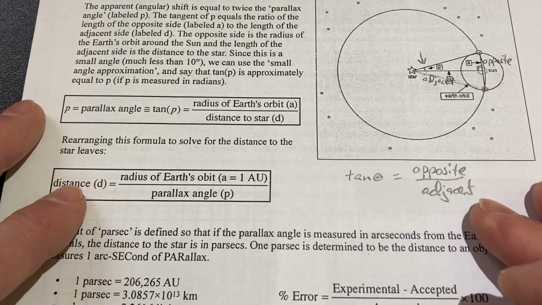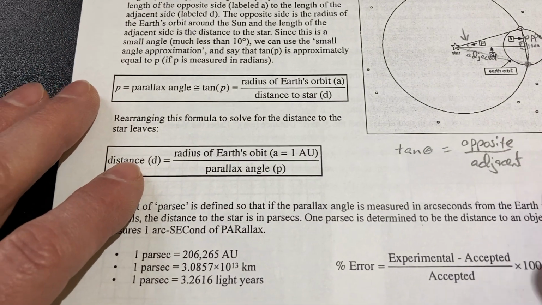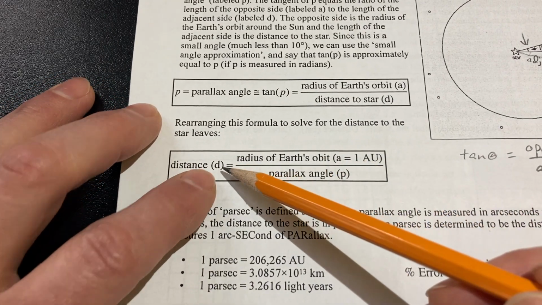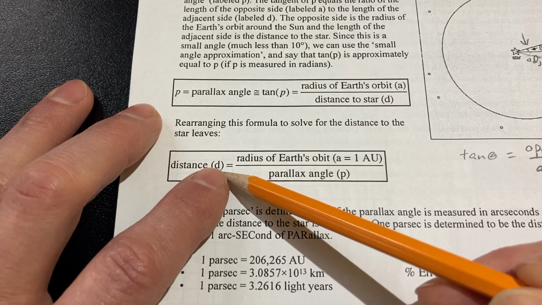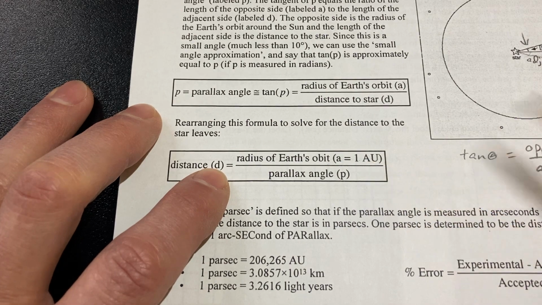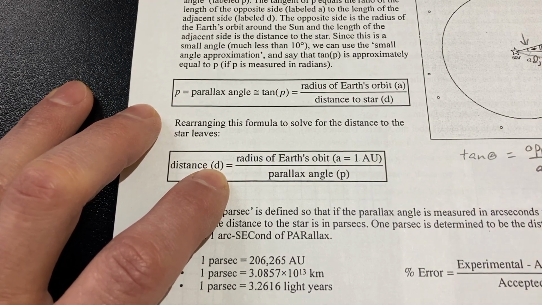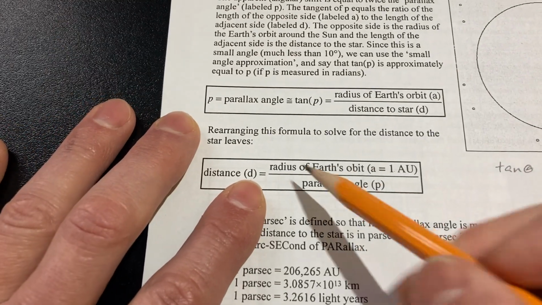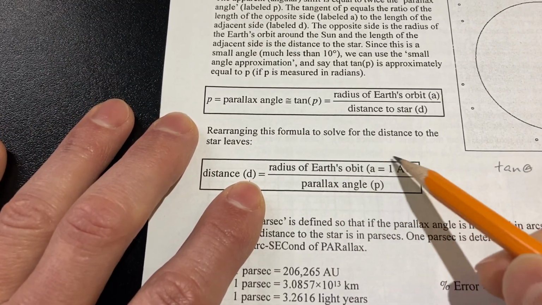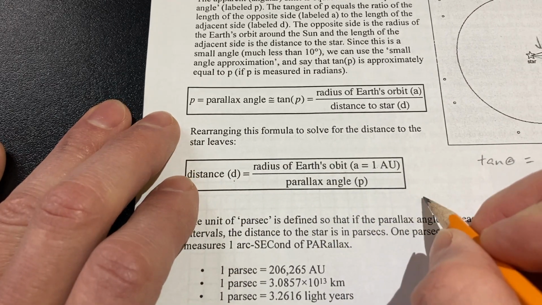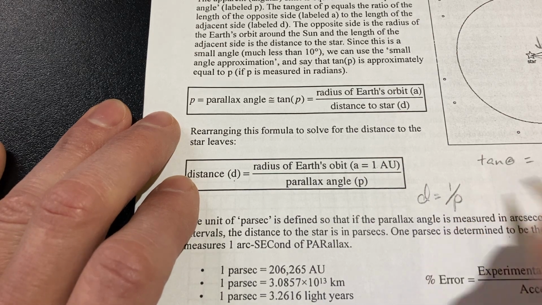So we can simplify the whole equation and use what's called the small angle approximation. And so our distance to the star, as measured in parsecs, is going to be the radius of Earth's orbit, which is 1 astronomical unit, because our whole baseline, and you'll hear me use the word baseline, our whole baseline is 2 AU, 2 astronomical units. Half of that's 1. So if we take the radius of Earth's orbit, that's 1 AU, over the parallax angle. So you're going to see this equation written like this: D equals 1 over P. Ta-da!